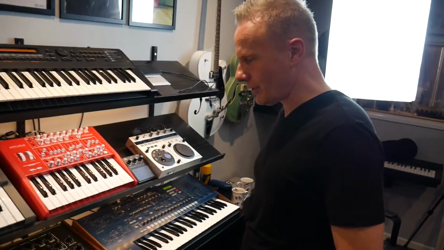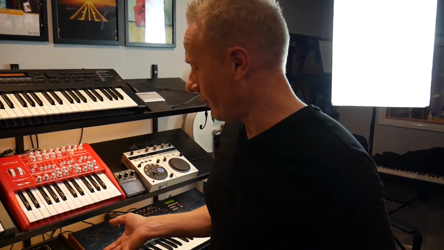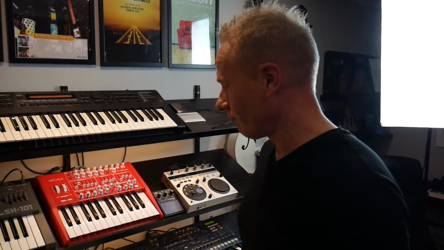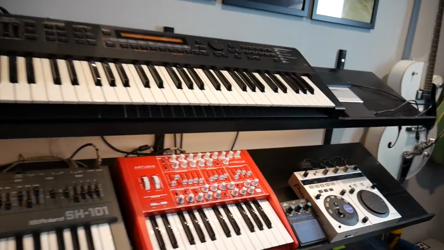I just love it. It's so aggressive. It's so quick. The filters are really fast, and the envelopes, I should say. So it's very good for percussive sounds. It's very, very good for bass sounds. And it's a good all-round mono synth. Okay, I was going to ask you what you love about it, and you've just answered all my questions. Brilliant.